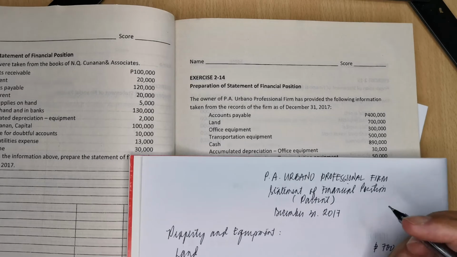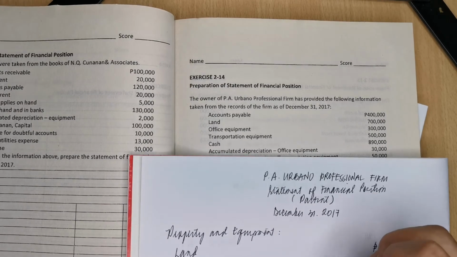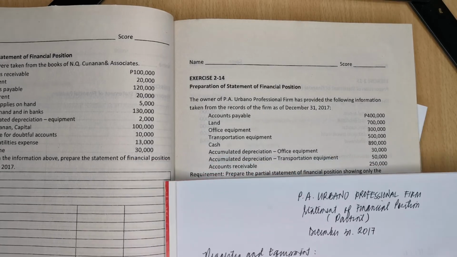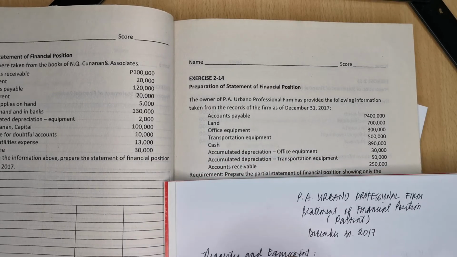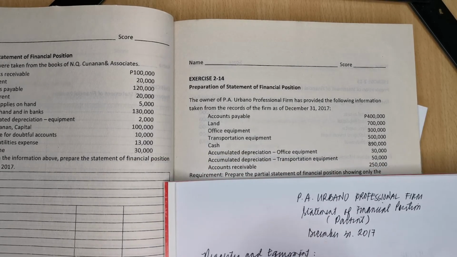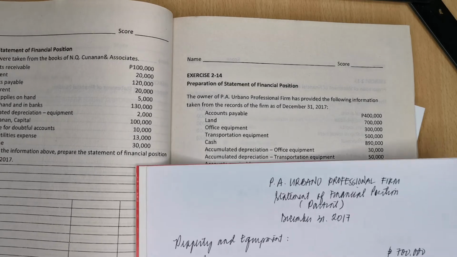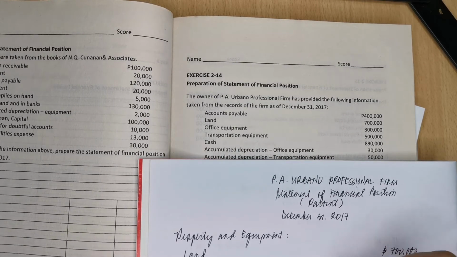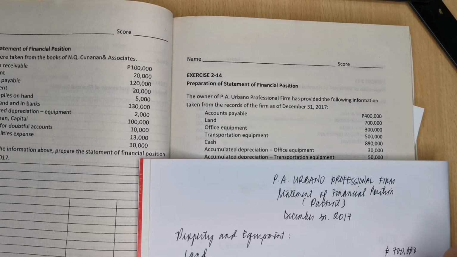So office equipment, magkano? 300,000. Meron niyang accumulated depreciation. So less accumulated depreciation. Magkano yan? 30,000. So therefore this is 270,000.